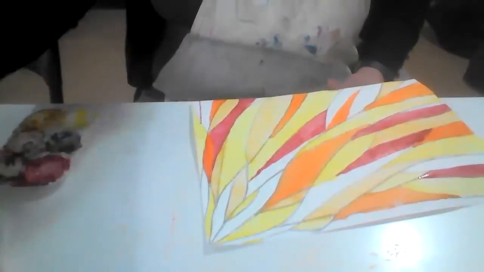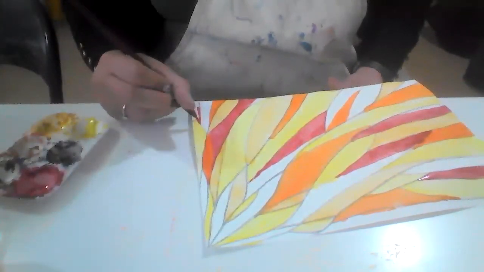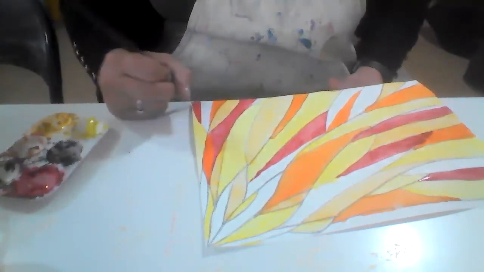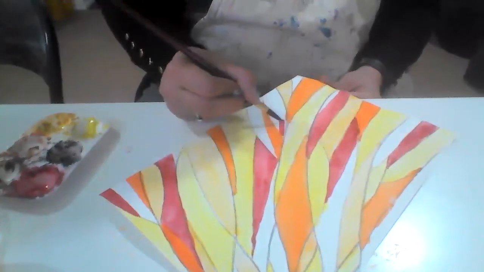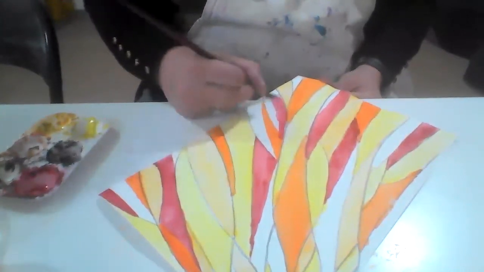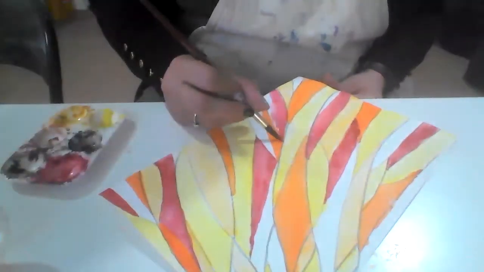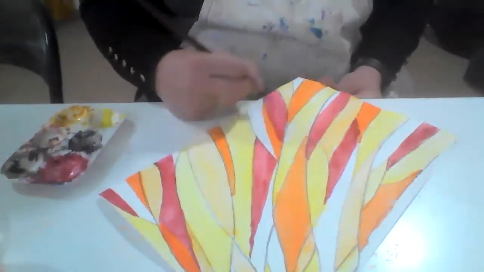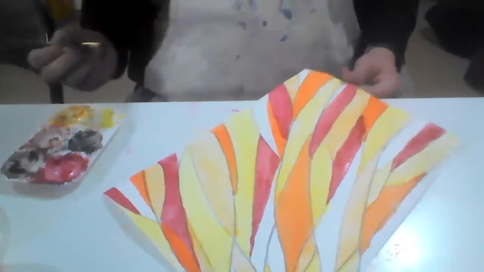And then let's add one more here, just a small one. And maybe this one, this whole piece. Okay. That's actually very lovely.